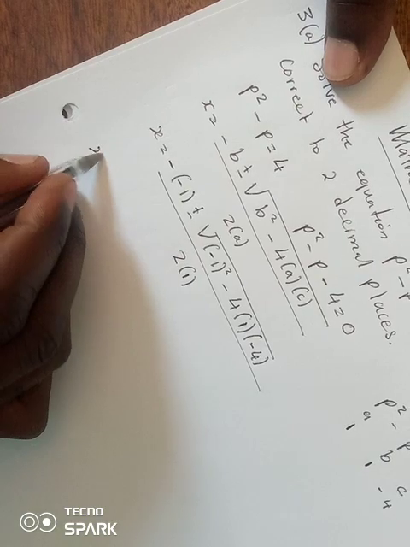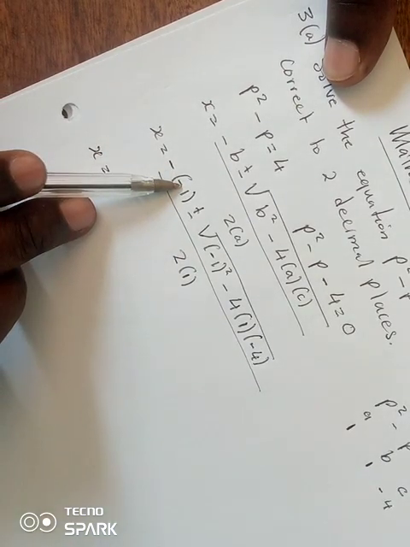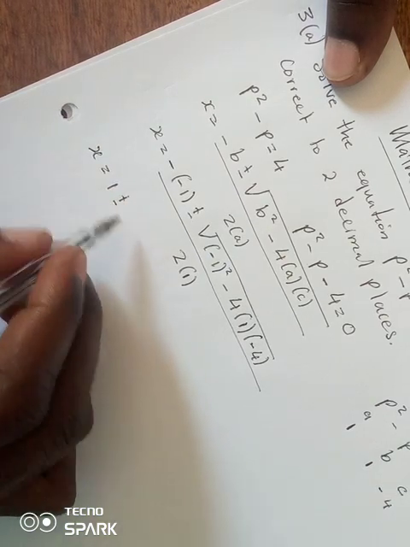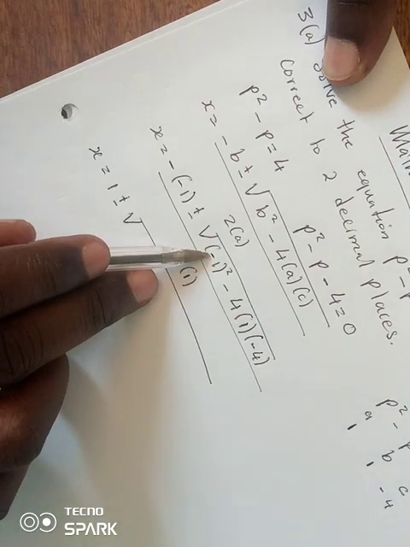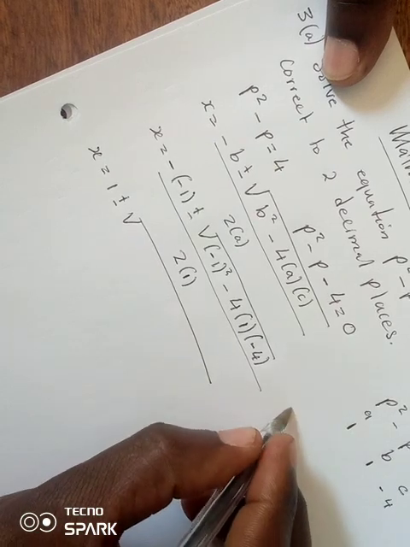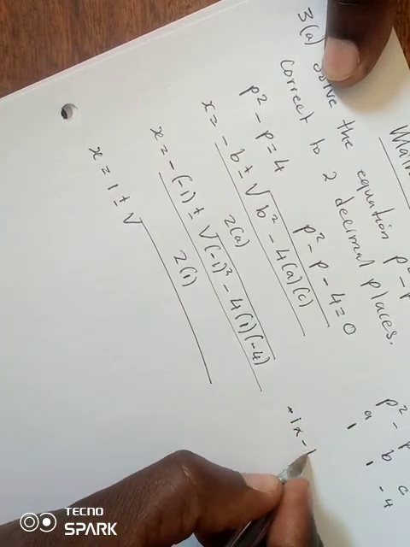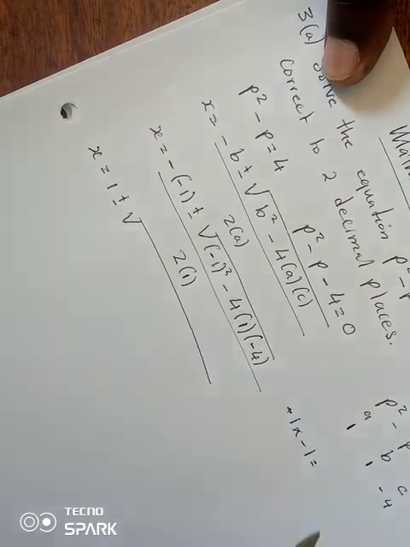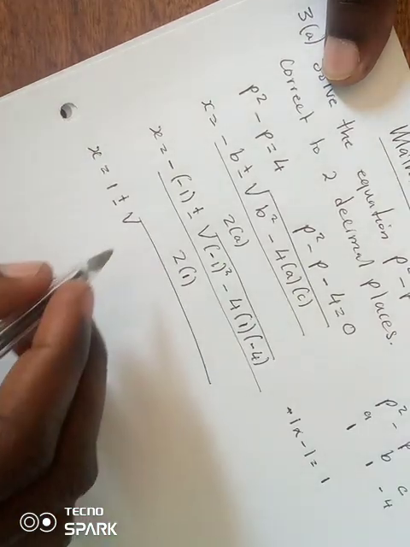Okay. Therefore, negative times negative will give us a positive. So we have 1 plus or minus the square root of negative 1 to the power 2, and that is negative 1 multiplied by negative 1. According to integers, negative times negative will give us a positive, so the answer will be positive 1.